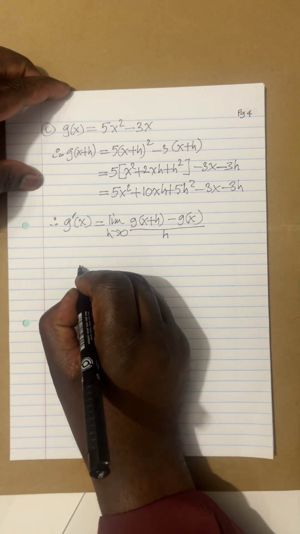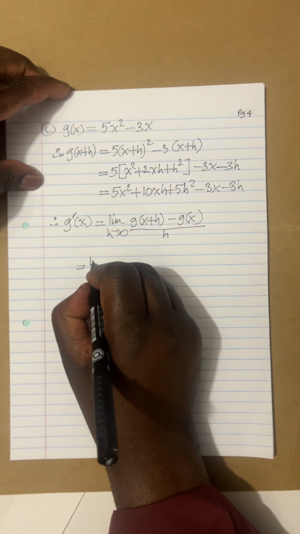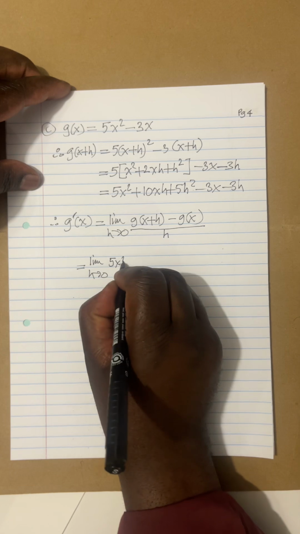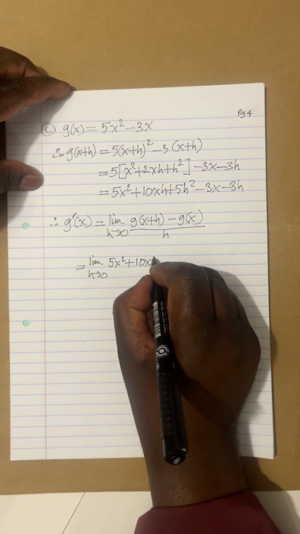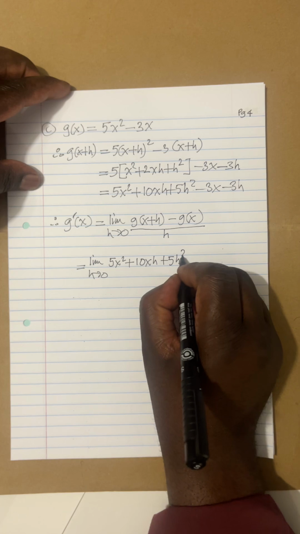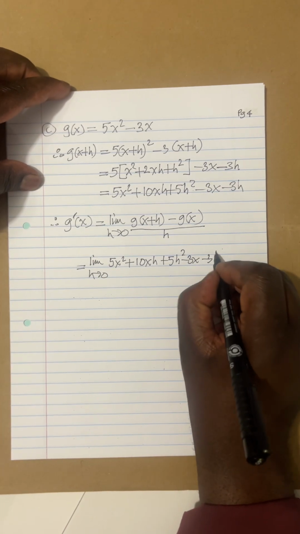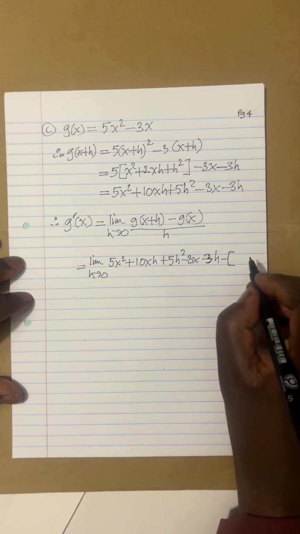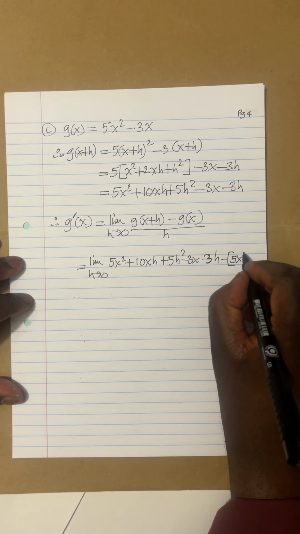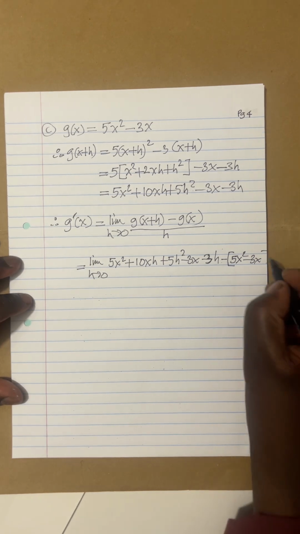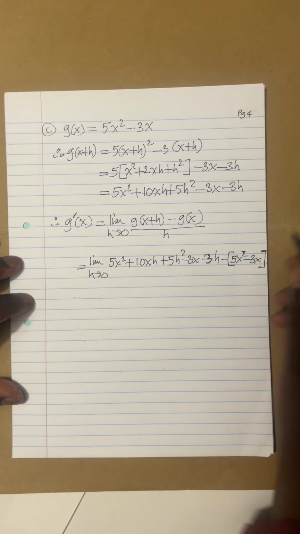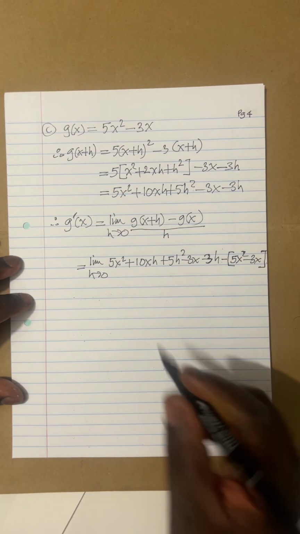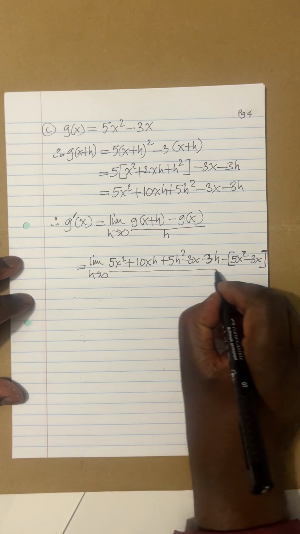Right, substituting the expression, we have limit as h approaches 0 of 5x squared plus 10xh plus 5h squared minus 3x minus 3h, and then minus brackets there. You must never leave out these brackets here. So that is 5x squared minus 3x in that space. Remember, g of x is 5x squared minus 3x. It must come into that space there with brackets, all over h.